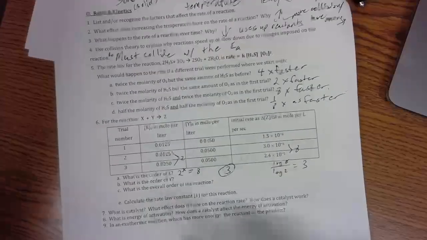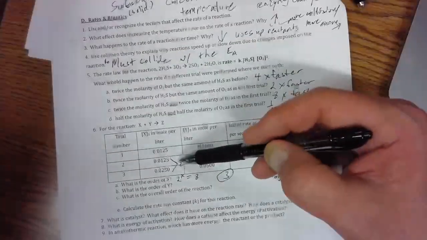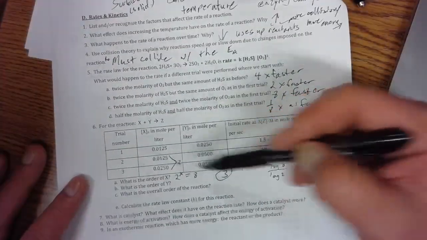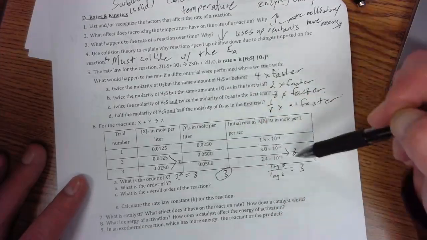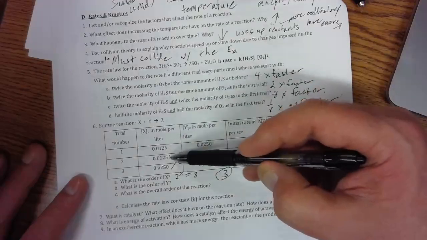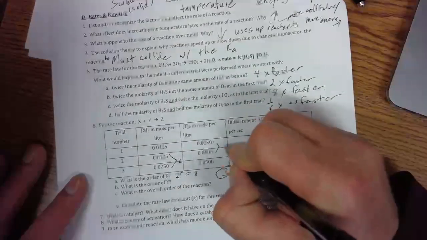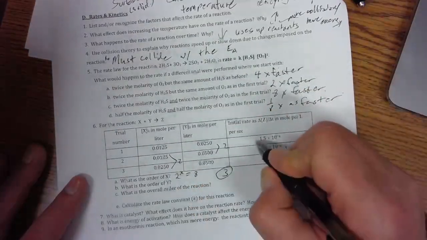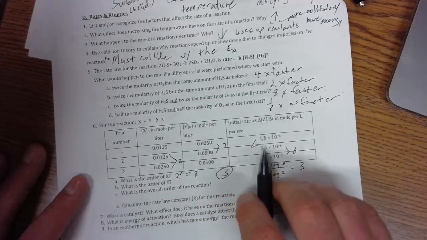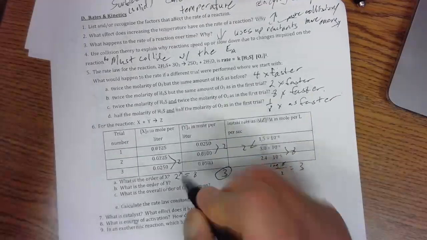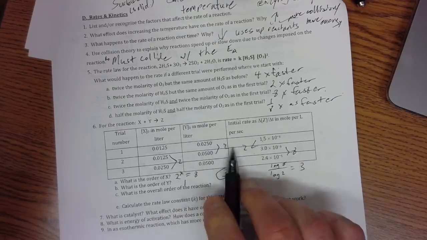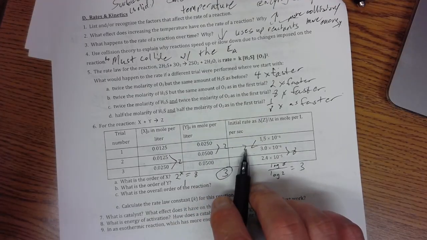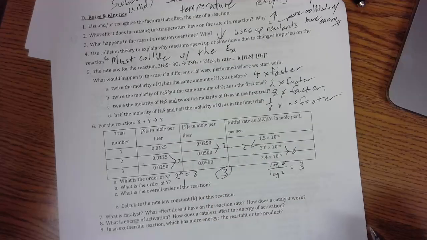What is the order of y? So here we chose 2 and 3 because we need no change in the x, and we can see how this change affects the rate. Here, there's no change in x, so we can see how doubling this changes the rate. And doubling this looks like it doubles this. So the order of y would be 1, because 2 to the first power equals 2.